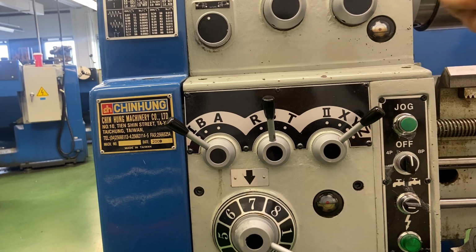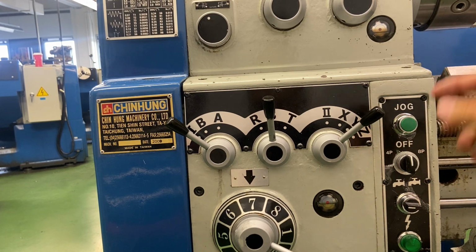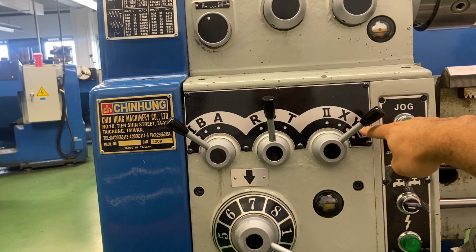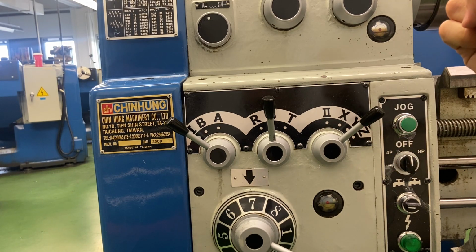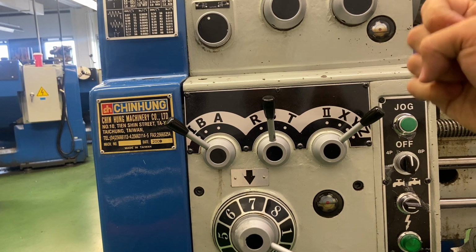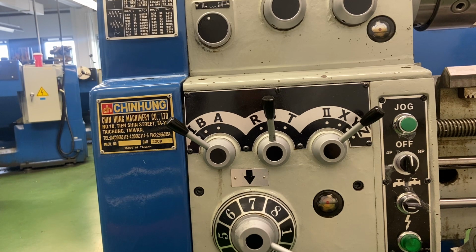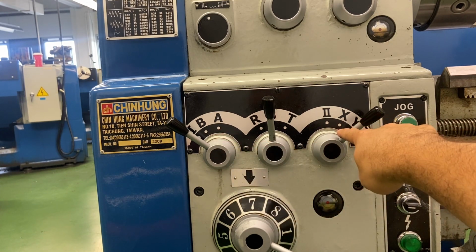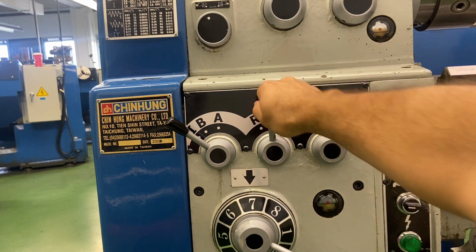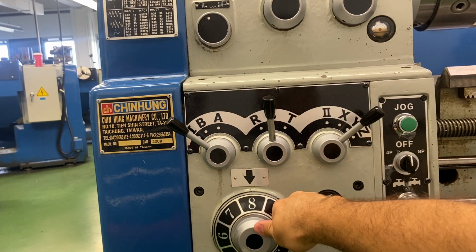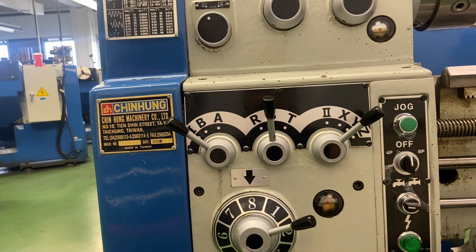What I typically do is move it all the way to the right, and Y is the second one, so I'll move it to that second one. Now I have my IY set, and I need S8, so I have S and then 8 here. So now I have my machine set, and it should be ready to feed.